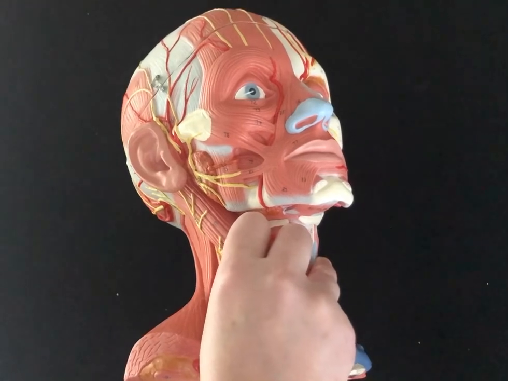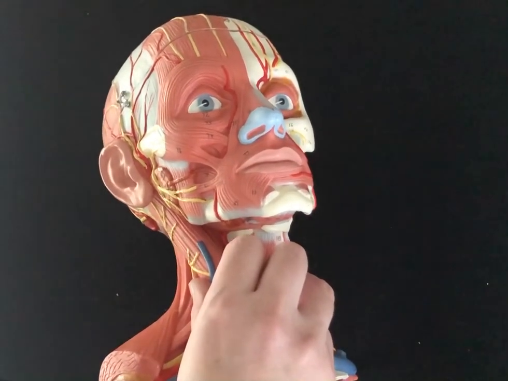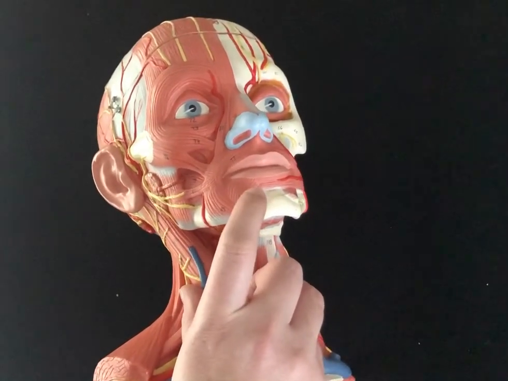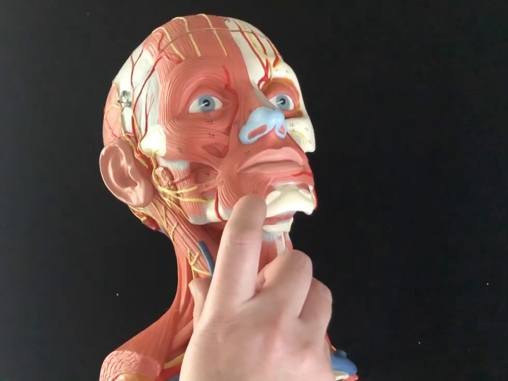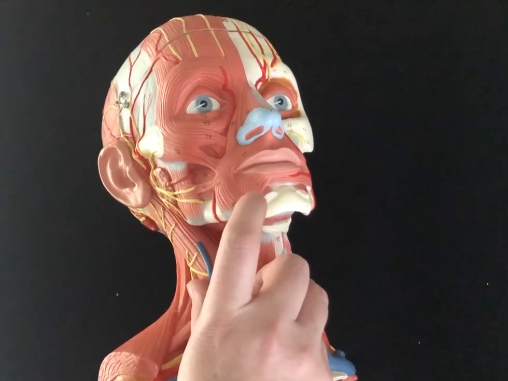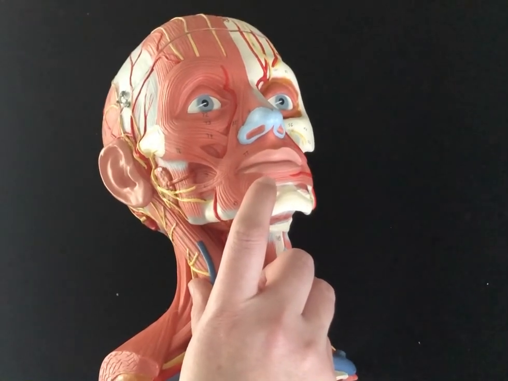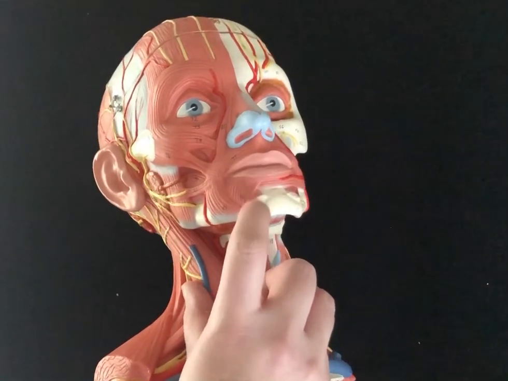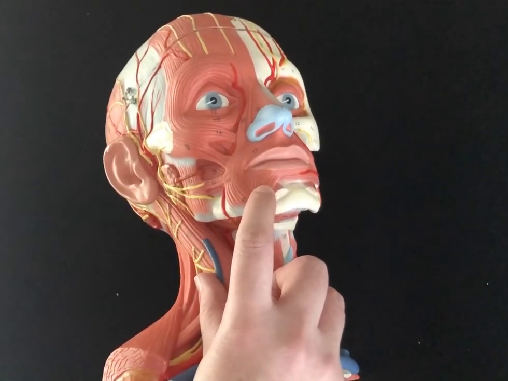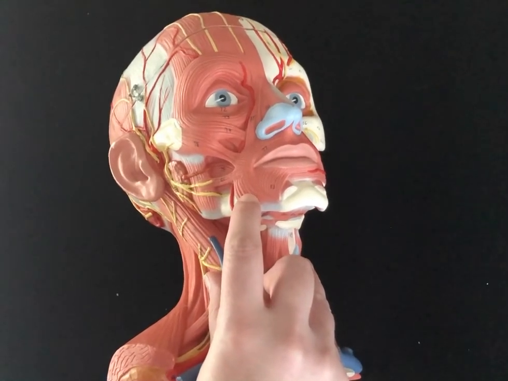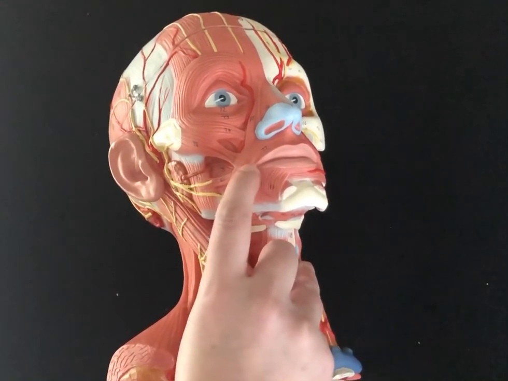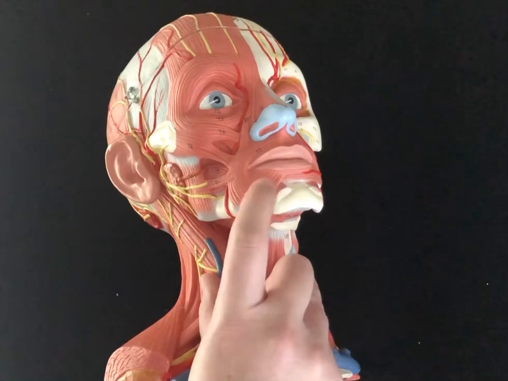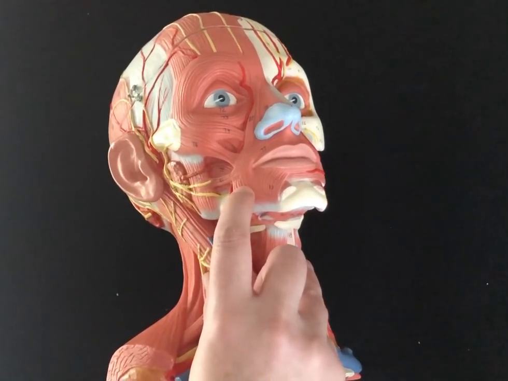The depressor: we're going to look for a couple of depressors, basically the opposite of levators. They're going to be below whatever it is that they're contracting. So we're looking for the depressor labii inferioris. It's going to depress, or pull down, the lower lip. That's this one here. The depressor anguli oris also depresses the mouth, but it's specifically at the angle, or corner, of the mouth. So the depressor labii inferioris and the depressor anguli oris.